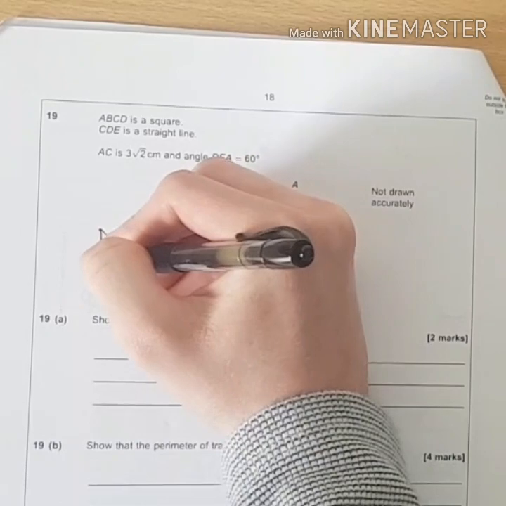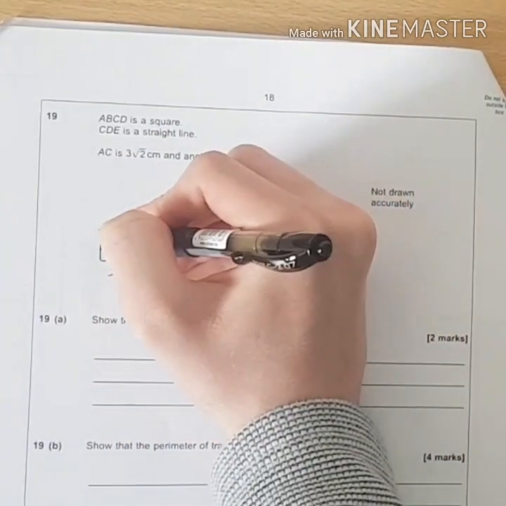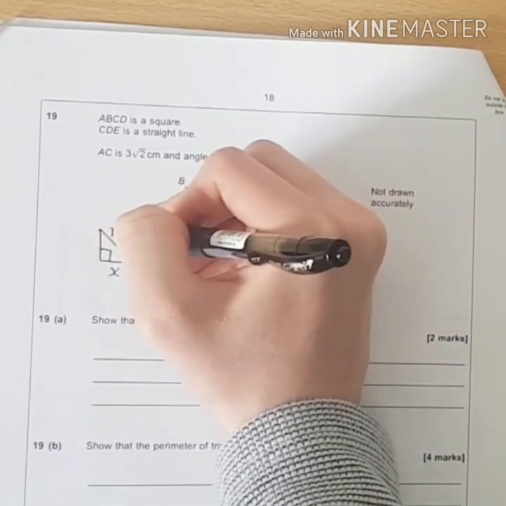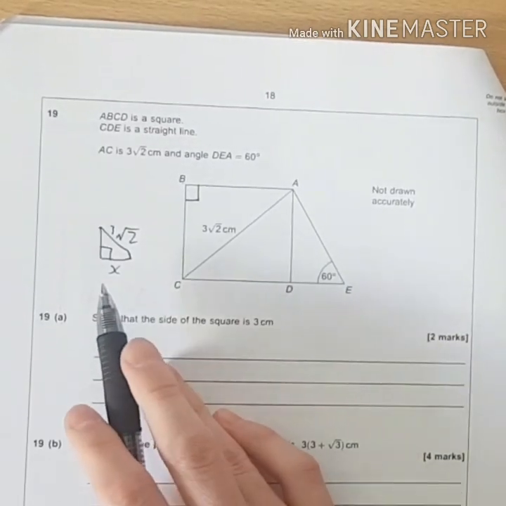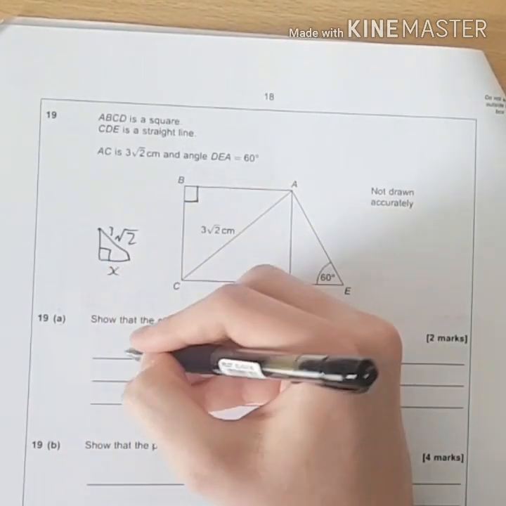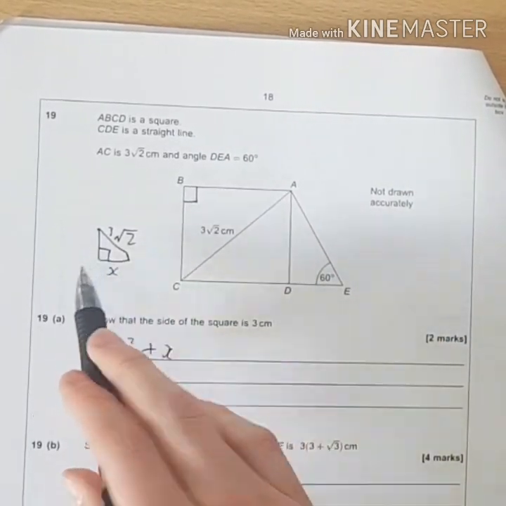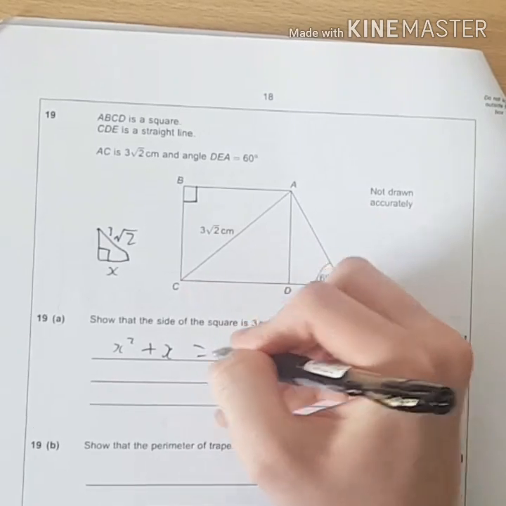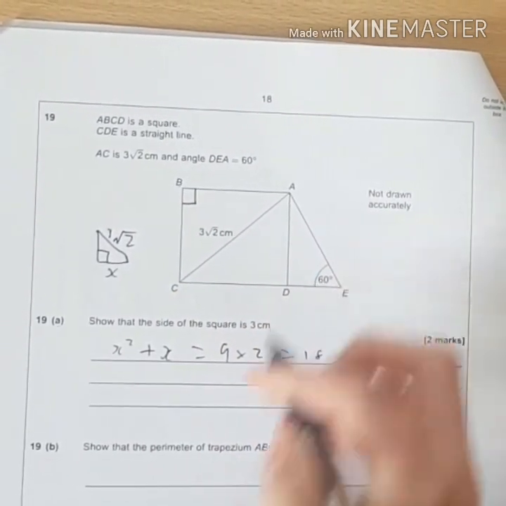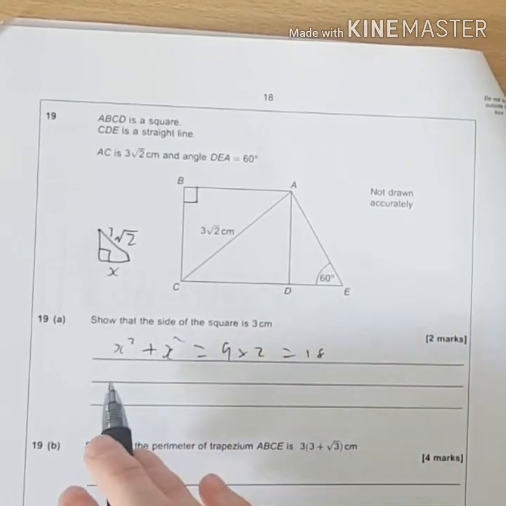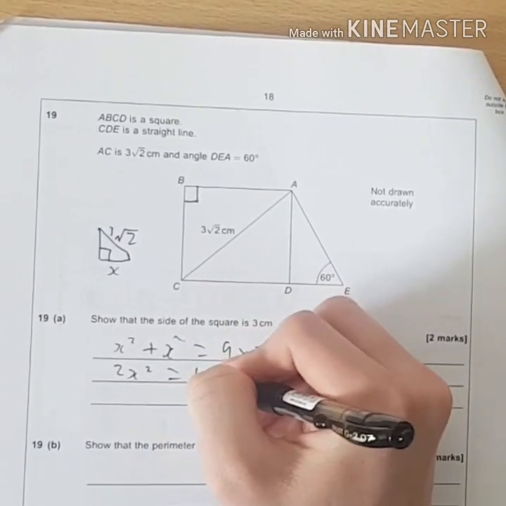So we can just draw this here. We have the side length of x and the hypotenuse is 3 root 2. So using Pythagoras' theorem, we know that x squared plus x squared equals 3 root 2 squared, or 9 times 2, which is 18. So we can simplify this, giving us 2x squared equals 18.